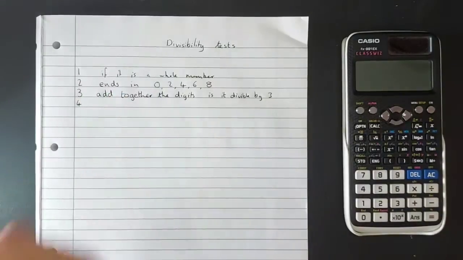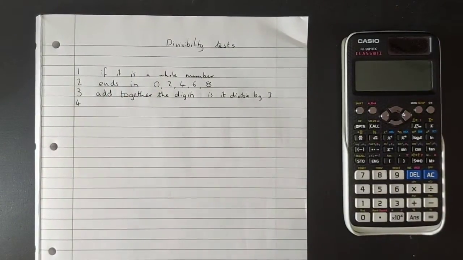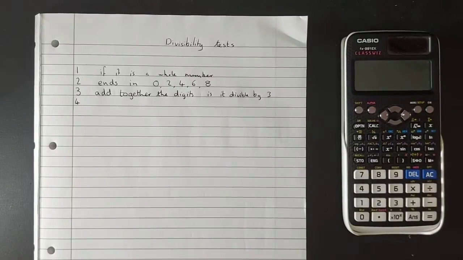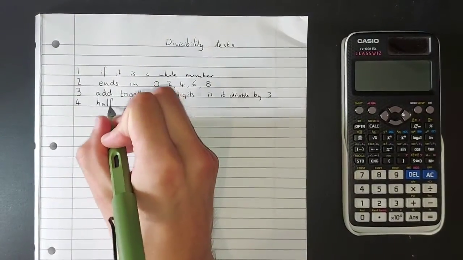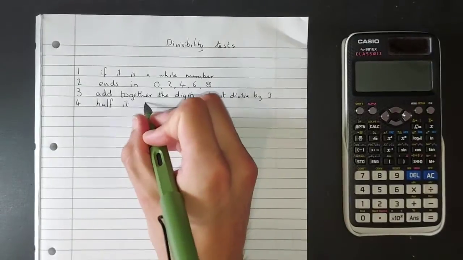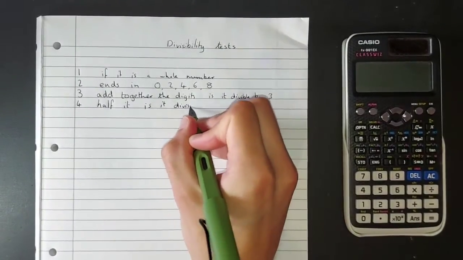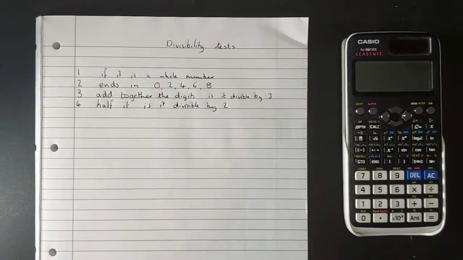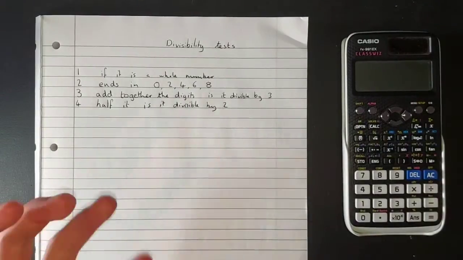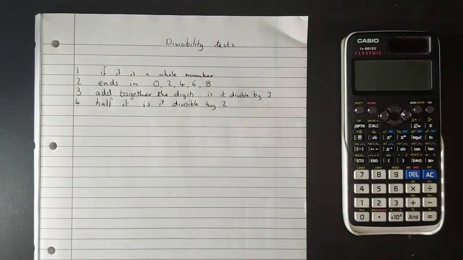Okay, 4. First of all, you need to check if it's divisible by 2, because if it's not divisible by 2, then it's not divisible by 4. Then my suggestion would be, if you halve it, is it still divisible by 2? Okay, halve it, and then see, does the answer, once you've halved it, end in 0, 2, 4, 6, or 8? If it does, then it is divisible by 4.